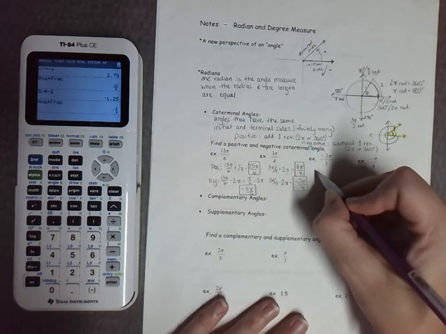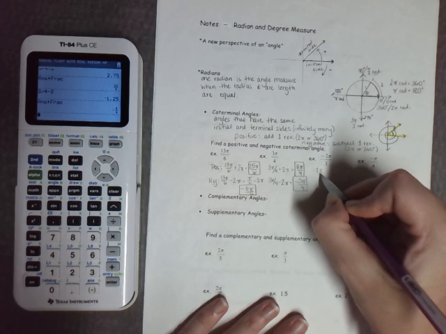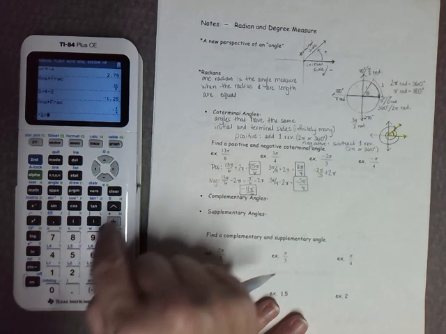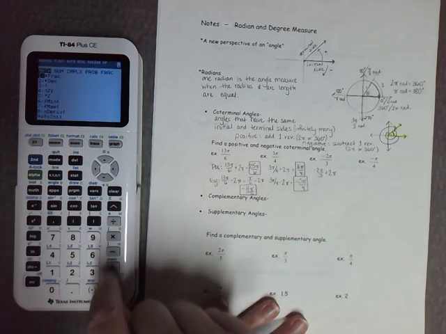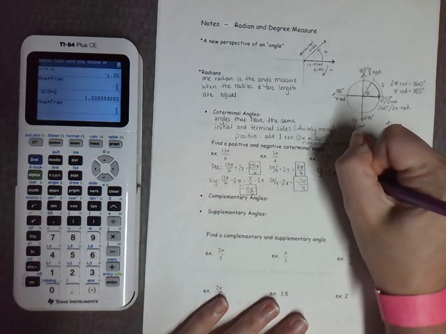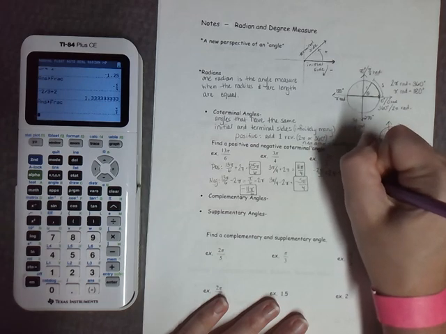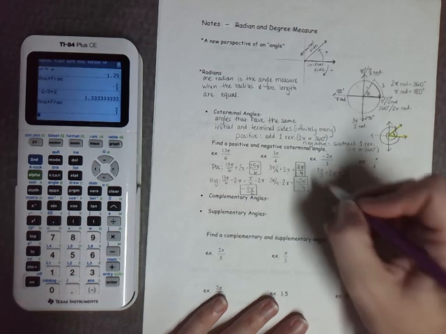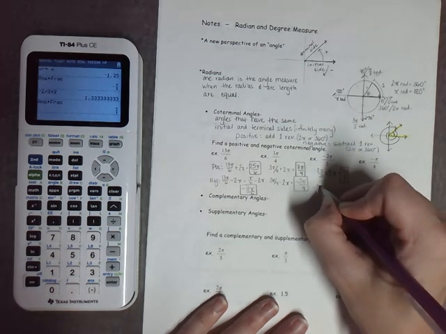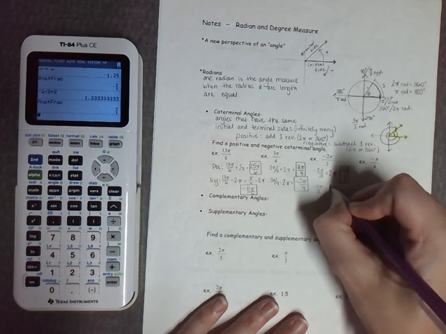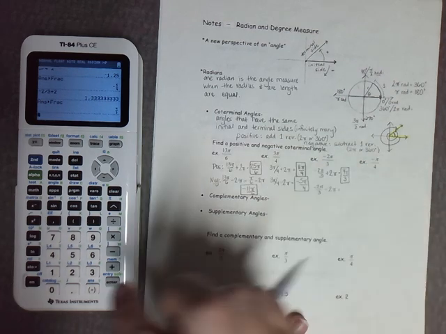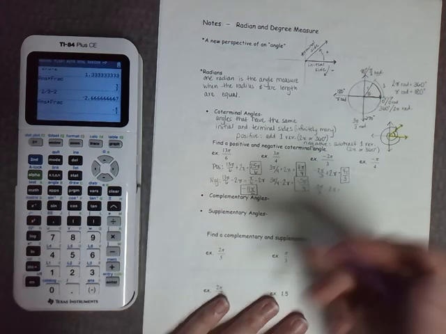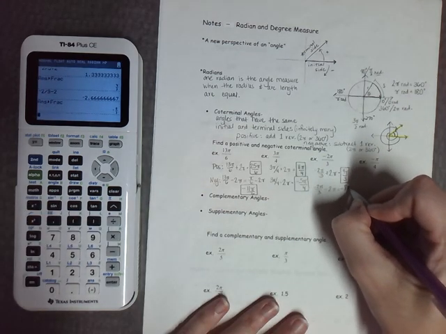Okay, negative 2 pi thirds. Negative 2 pi thirds plus 2 pi for my positive, so I'm going to type in negative 2/3 plus 2. And I get 4/3. So 4 pi thirds for my positive coterminal angle. And then for the negative, we take negative 2 pi thirds and subtract 2 pi. I get negative 8/3, so negative 8 pi thirds.